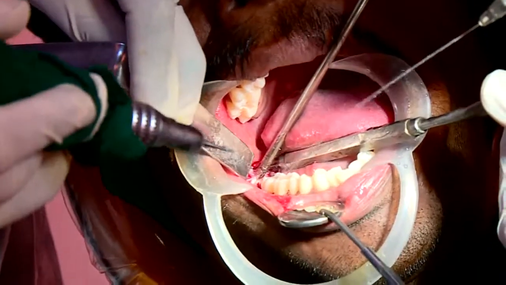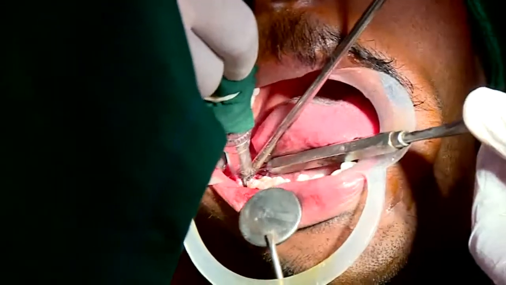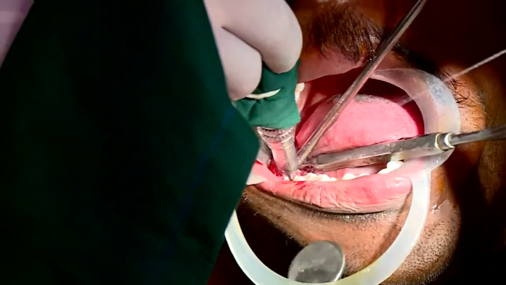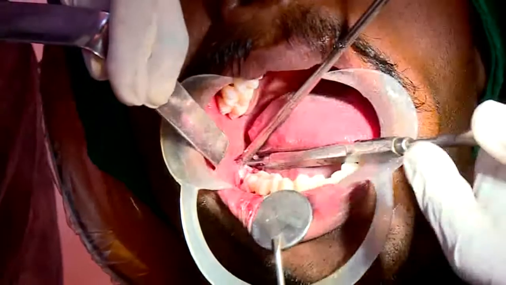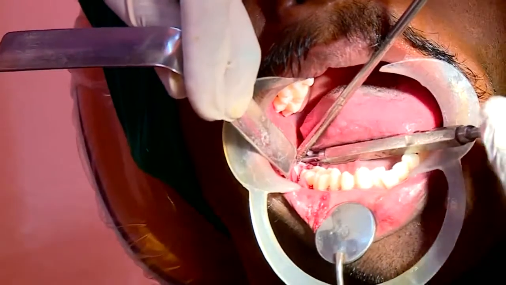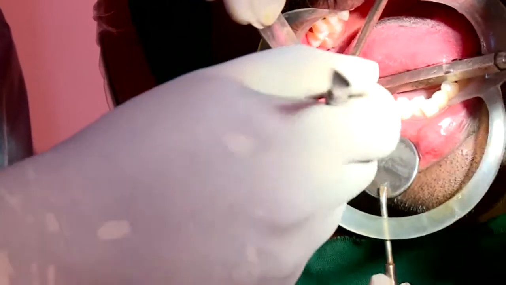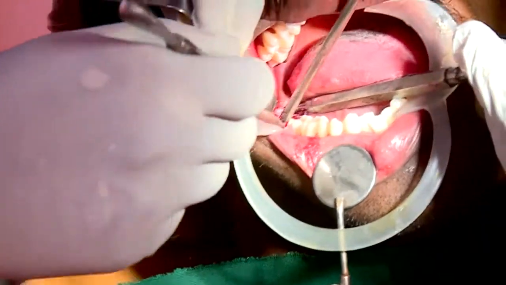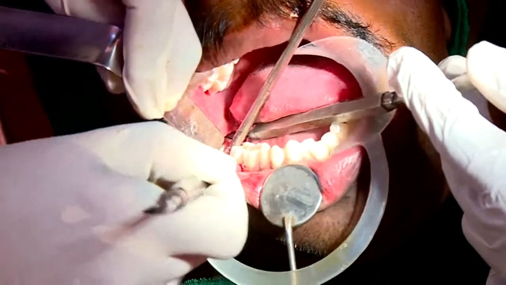The steps in removing all impactions are nearly the same.